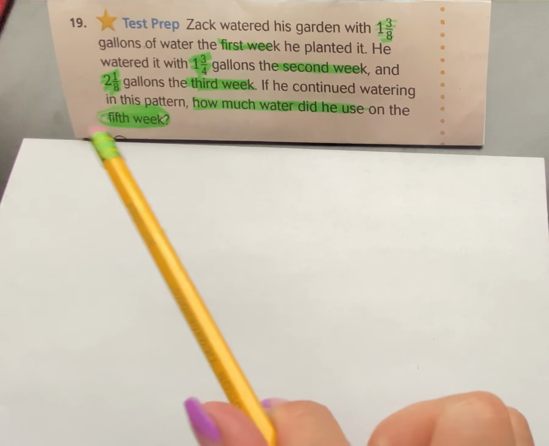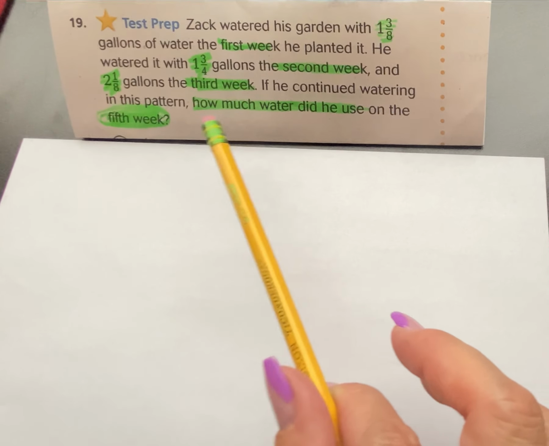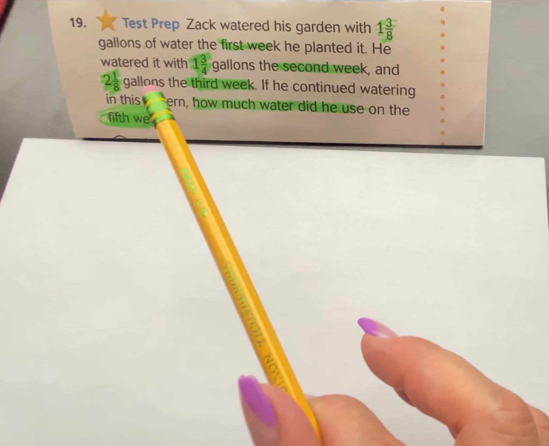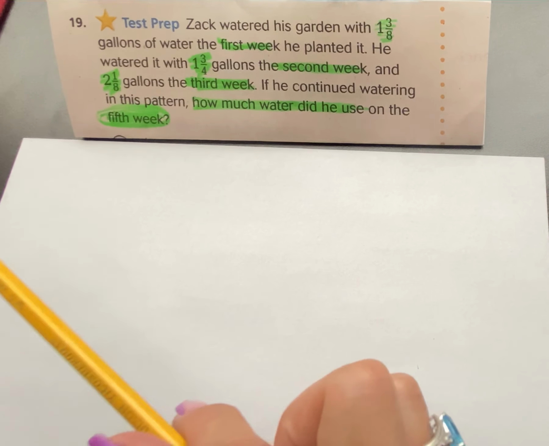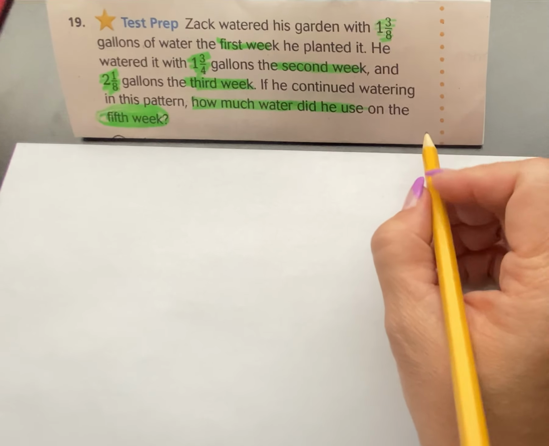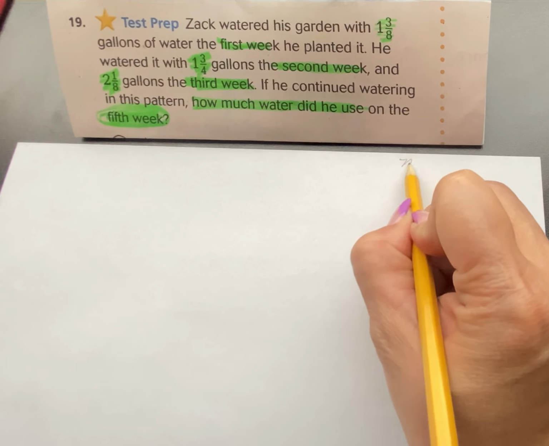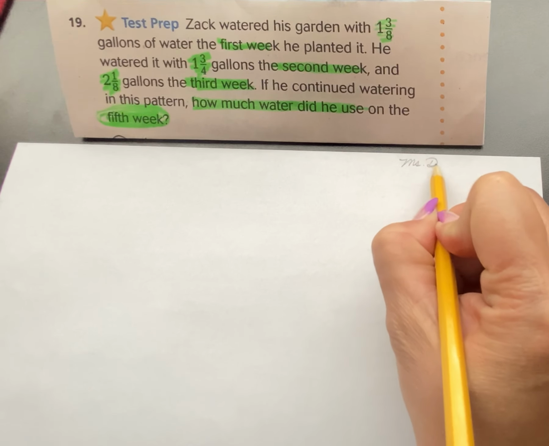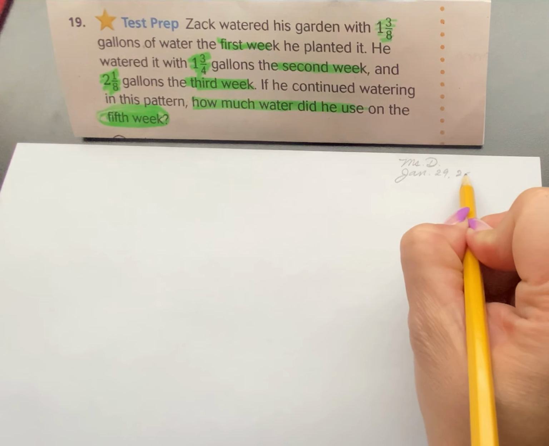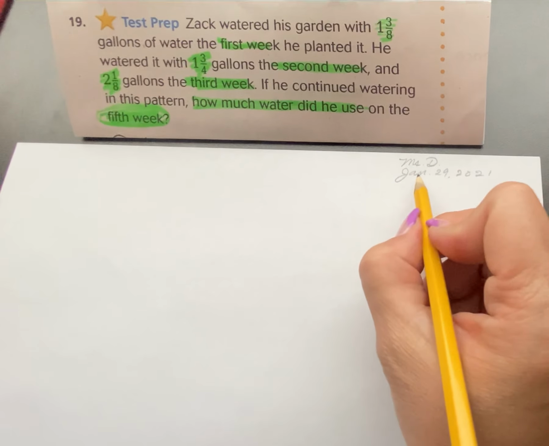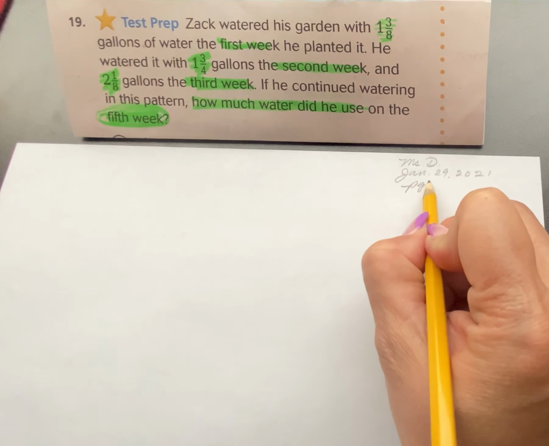So the first thing I always want to recommend is students have a nice designated math notebook, whether it's in your spiral notebook, and then always put your name. In this case, it's Miss D. Today's date is January 29th, 2021. And always put the page number.